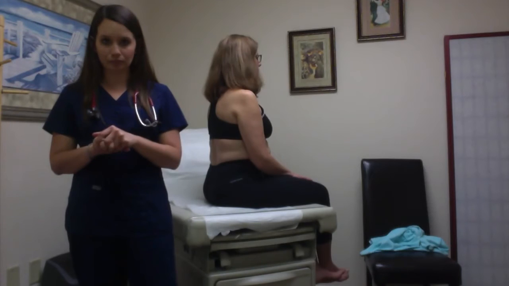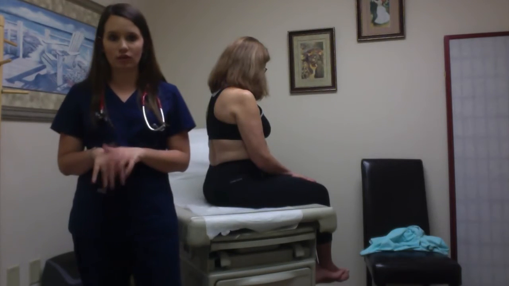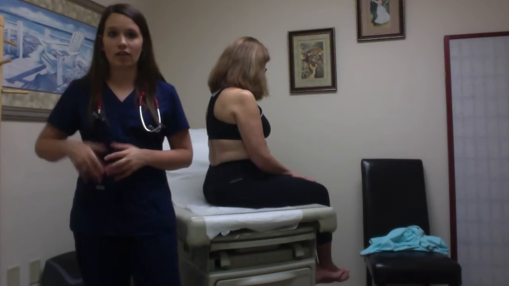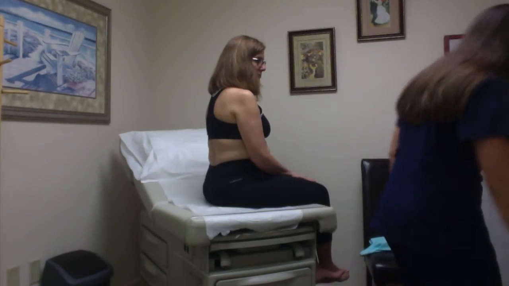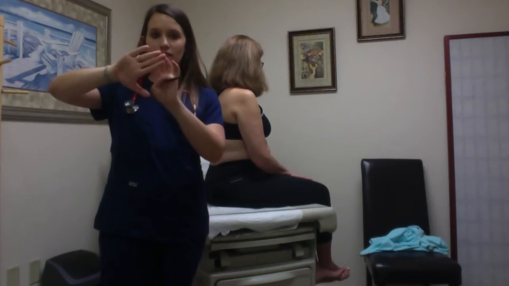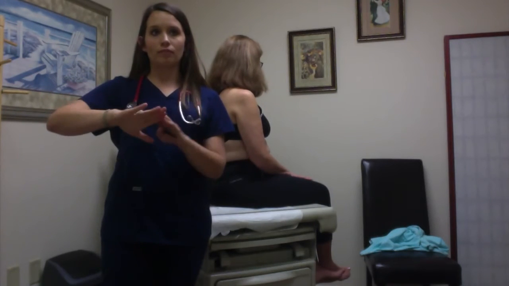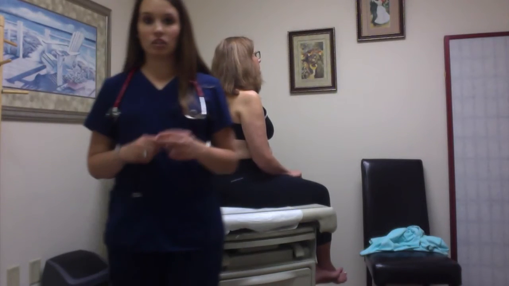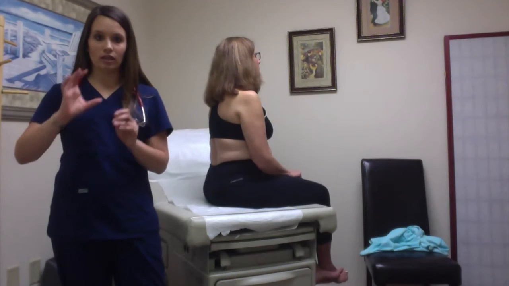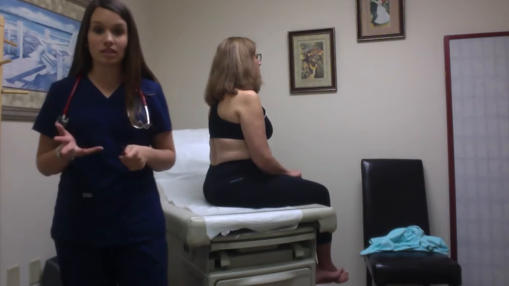Next is percussion. I'm going to be percussing all over, expecting to feel resonance over lung tissue if it's healthy. In doing this, I'll also be percussing diaphragmatic excursion. I'm going to use a pen. When I get her to inhale, I'm going to percuss from the resonance of the lung tissue to the diaphragm, mark it, get her to exhale, and then percuss again and count the centimeter distance between those two. Normal is 3 to 5 centimeters in a female, and I think 5 to 7 in a male.